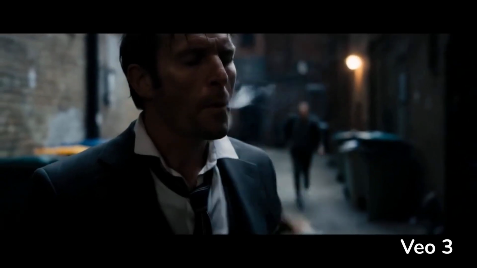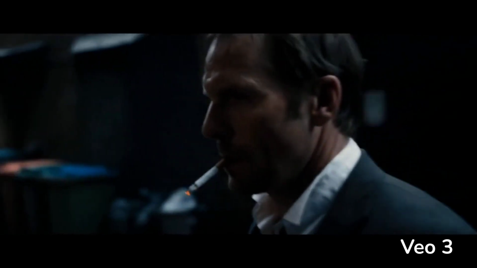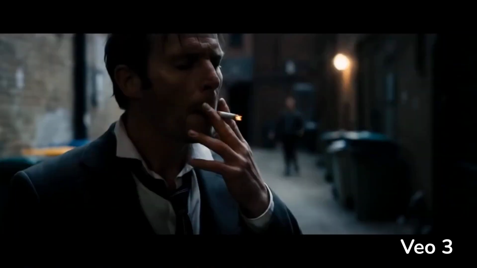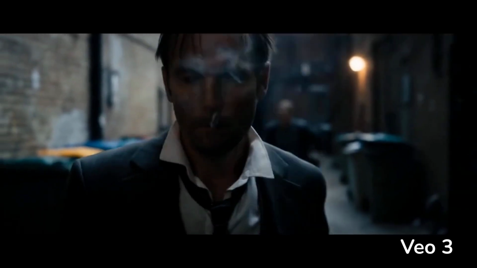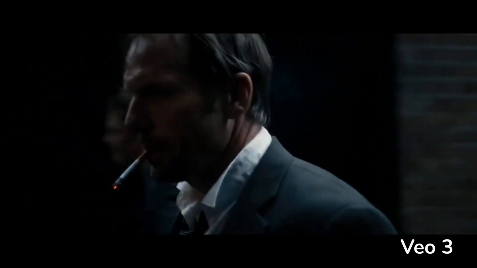Veo 3. Veo captures the detective's internal state perfectly. You can see the weariness and determination in his eyes. The push-in on his face is incredibly effective at building tension.